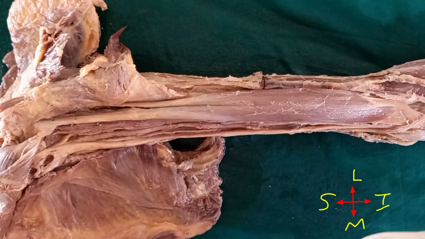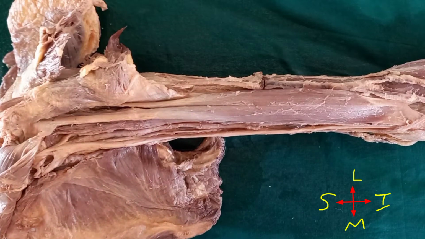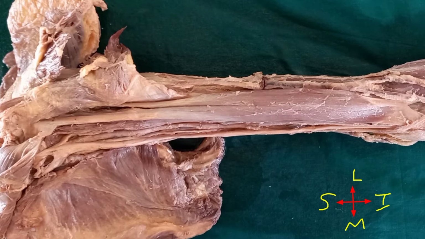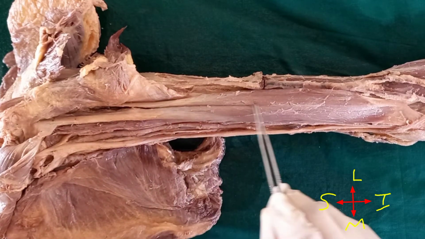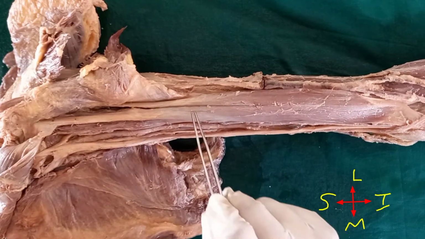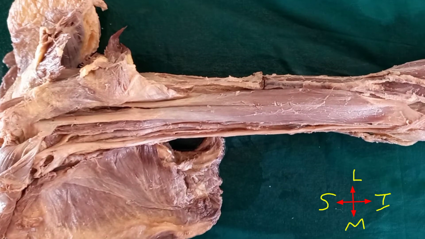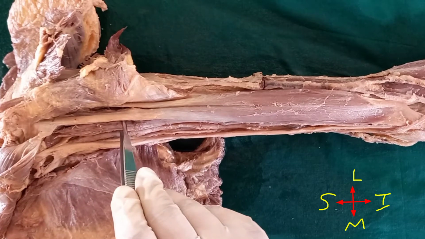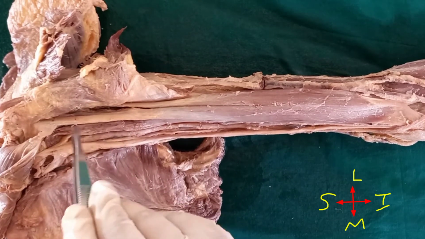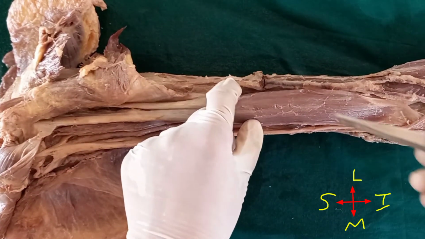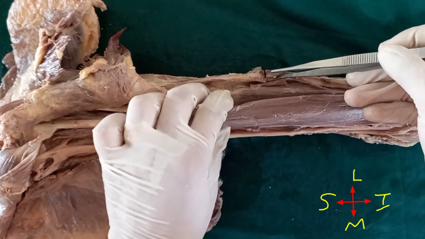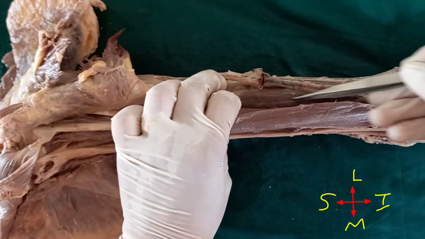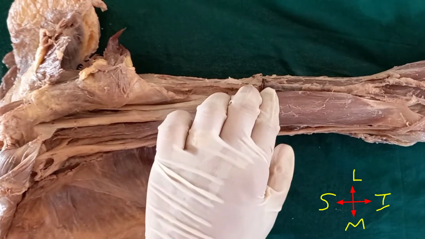Now coming to the muscles of anterior compartment of arm. So there are three muscles: biceps, coracobrachialis and brachialis muscle. So this muscle is the biceps, having fusiform belly. Then this muscle is coracobrachialis, which is a short muscle present in the upper part, and deep to the lower part of biceps we can see brachialis. So this is a brachialis muscle. Now coming to the attachments.